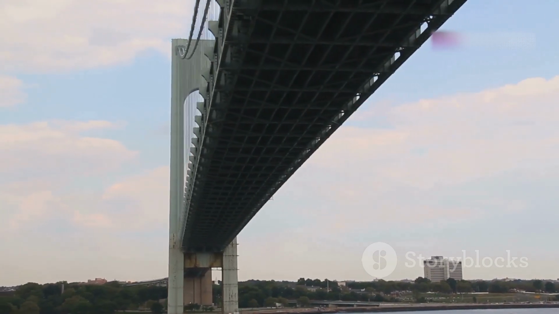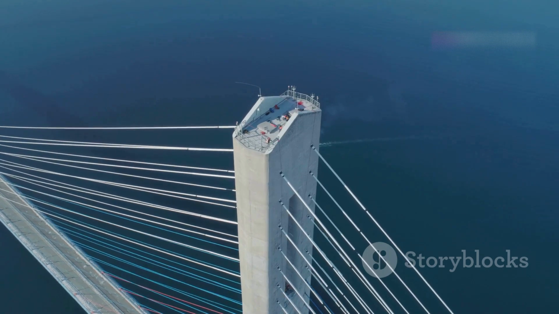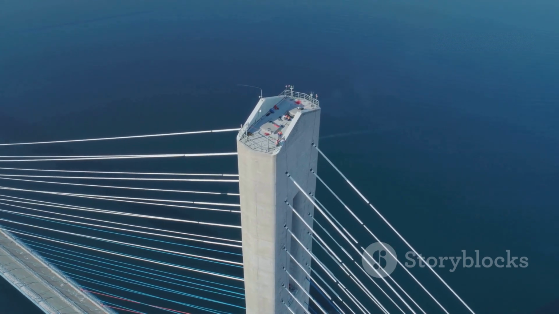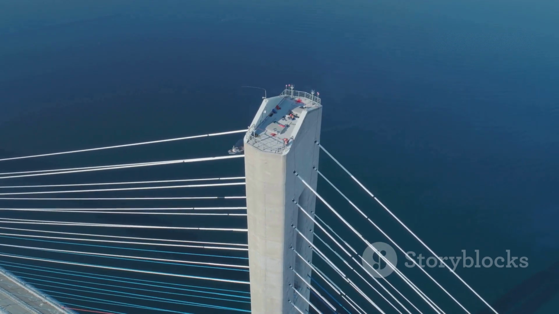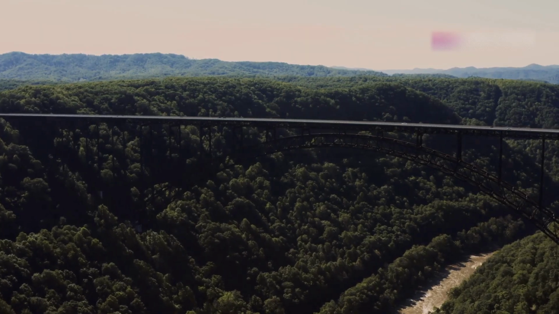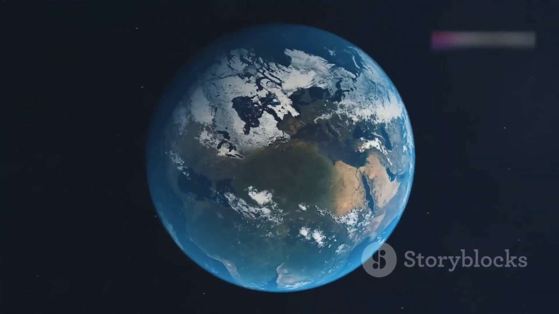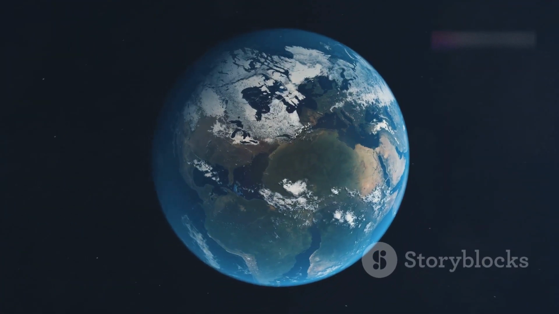is relatively short. The towers of the bridge are actually 1 5/8 inches farther apart at the top than at the bottom to compensate for the Earth's curvature over the span of the bridge. This subtle but essential design element ensures the bridge's structural integrity. The scientific consensus on a round Earth.